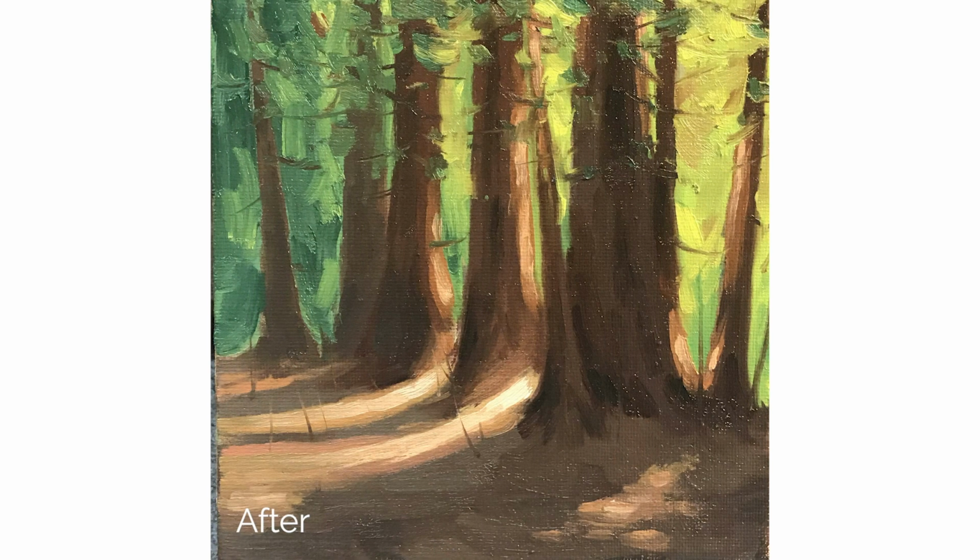I like the composition, I like the theme and the subject, the light coming across through behind the trees, but it's missing that kind of excitement of being in the forest, that feeling. And that's kind of what I want to capture while I'm repainting this.